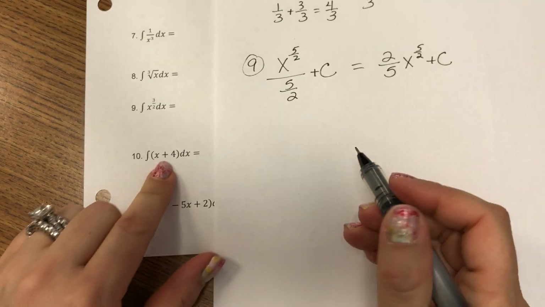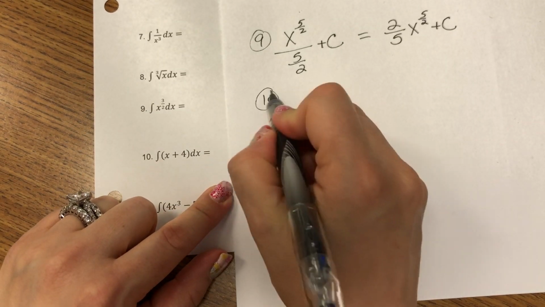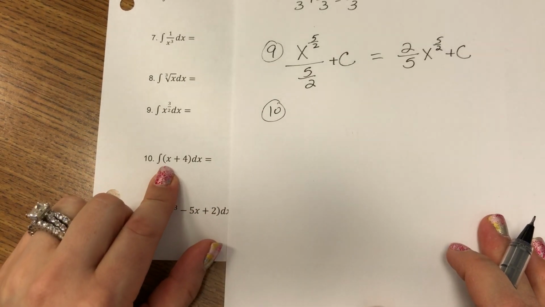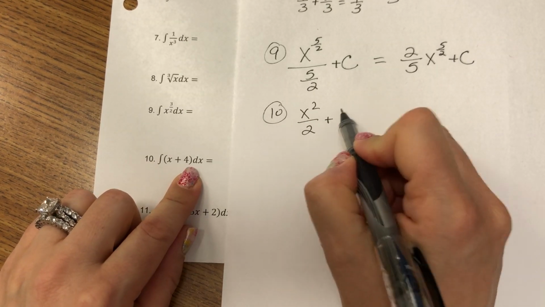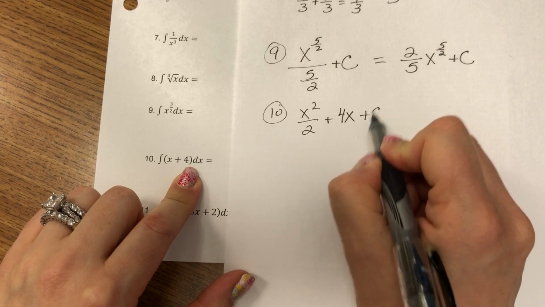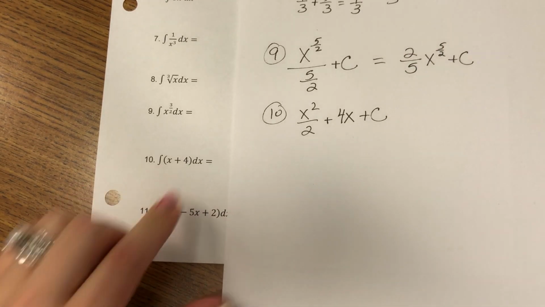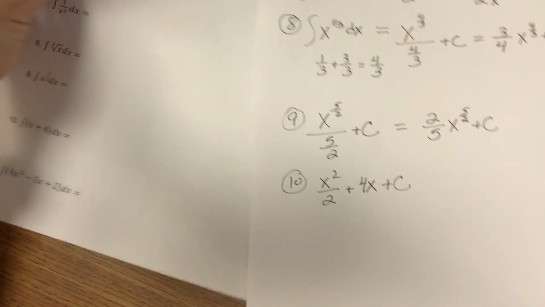So then for 10, now we have a binomial, so I can individually do the antiderivative of x and then of 4, and don't forget your plus c at the end. Same thing for 11.